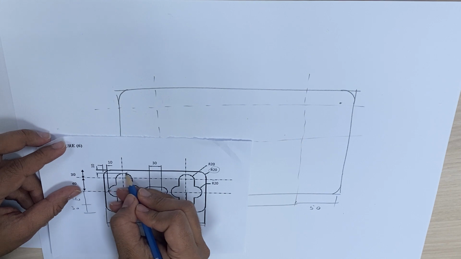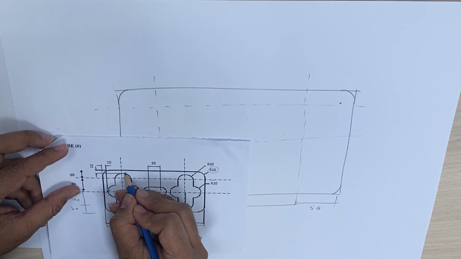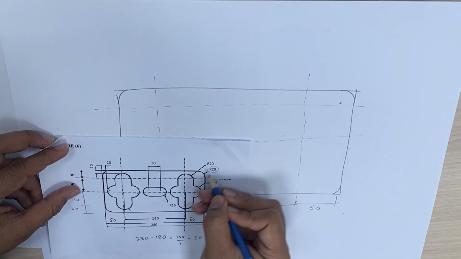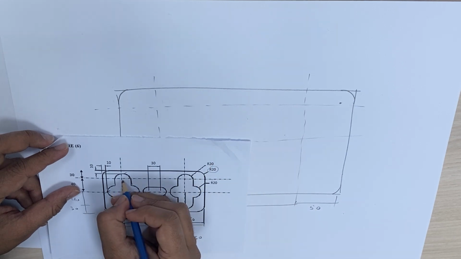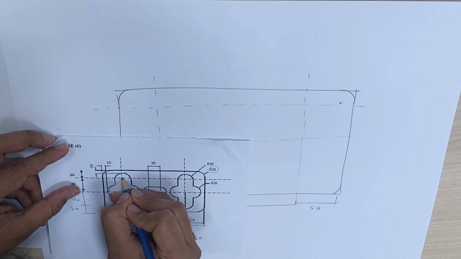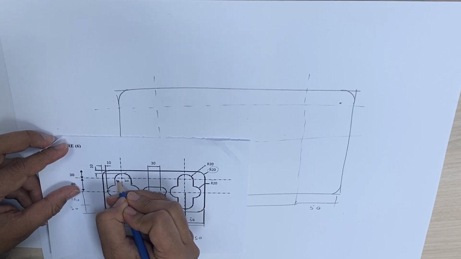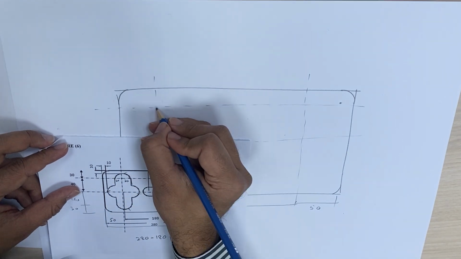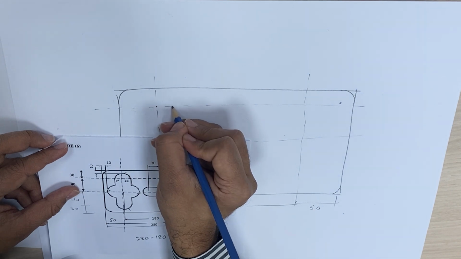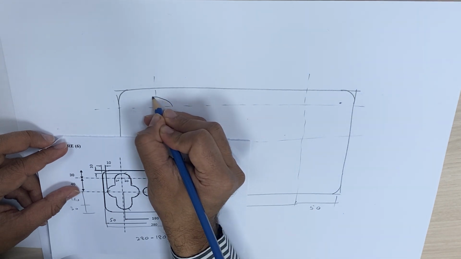What is the radius of this circle? 20. So from here to here the distance is 20, and from here to here the distance is 20. Total is 40. So just put your compass here, keep it open for 20 and make a circle.